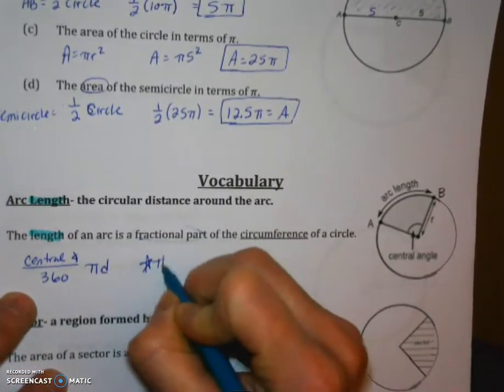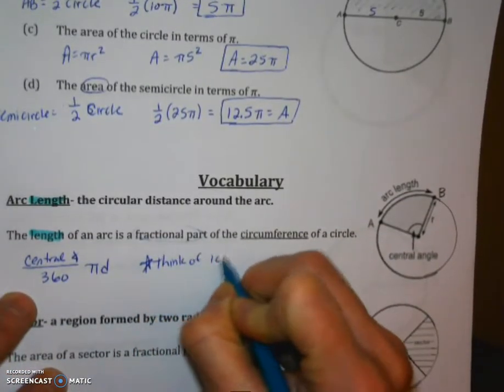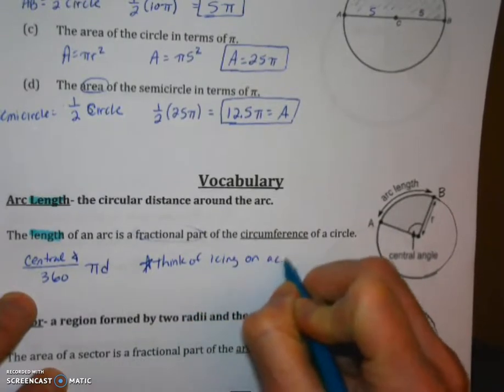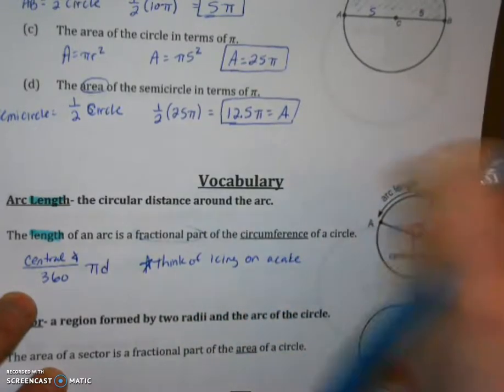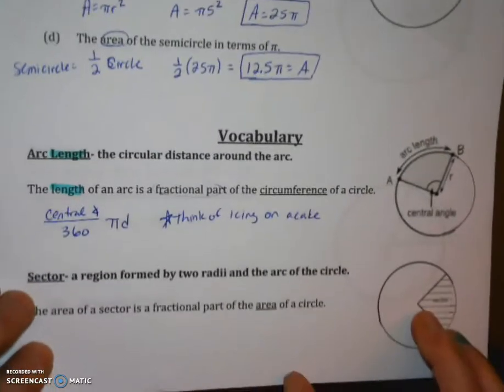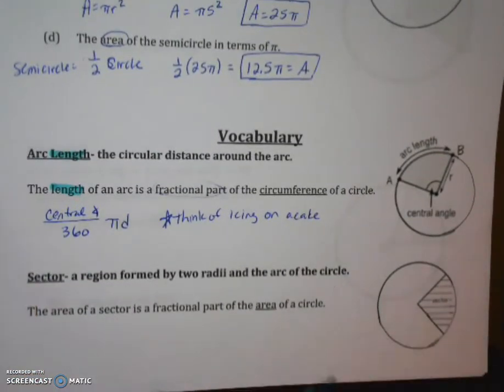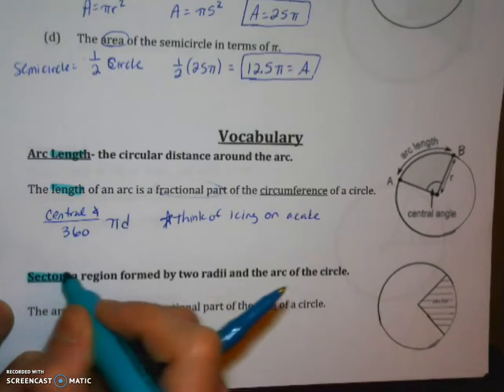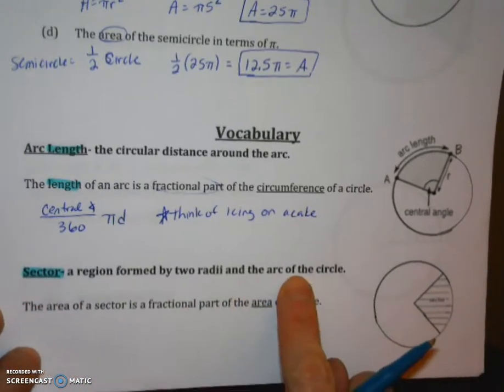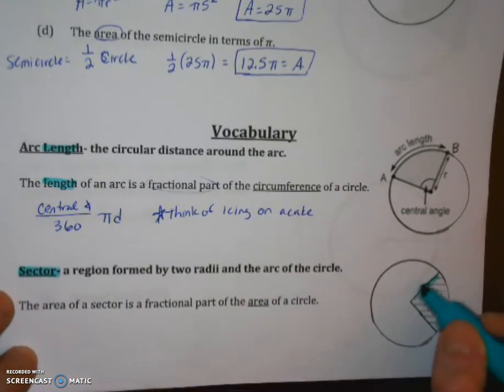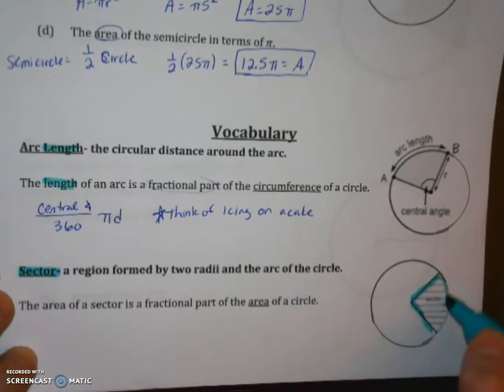Some of you might think of icing on the cake, right? It's the outside part of your figure. When they talk about the sector, it's the region formed by 2 radii and the arc of the circle. So here's going to be your sector. It's formed by 2 radii and the arc. So it's going to be this part here.